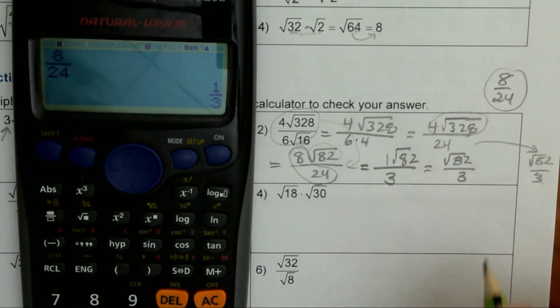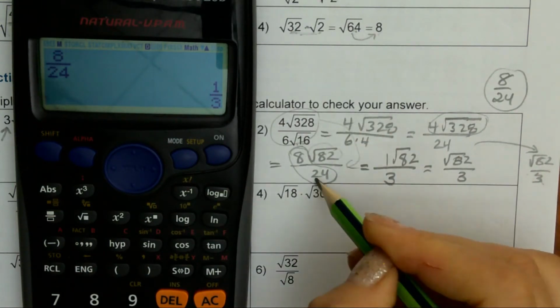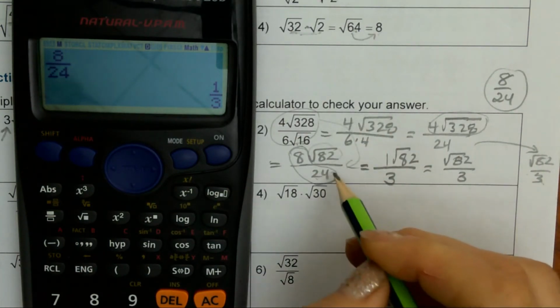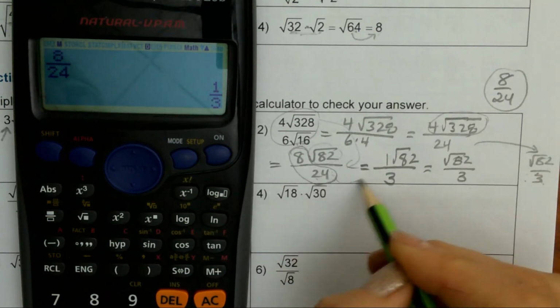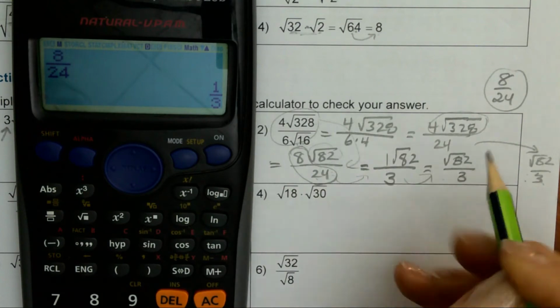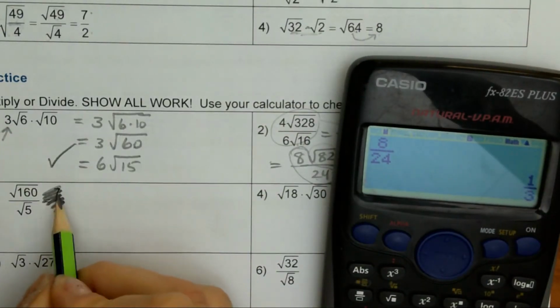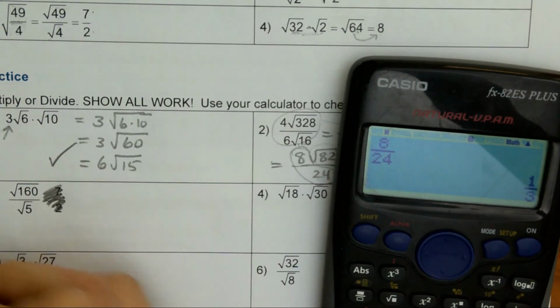Look, it's correct now. So if you get the answer and it's different, maybe it's not because you're wrong. Maybe it's just because you're not finished yet. Okay, so you just keep trying. Okay, this is a mistake in the book. I don't know why there's a root 7 over, or the 7 over 2.